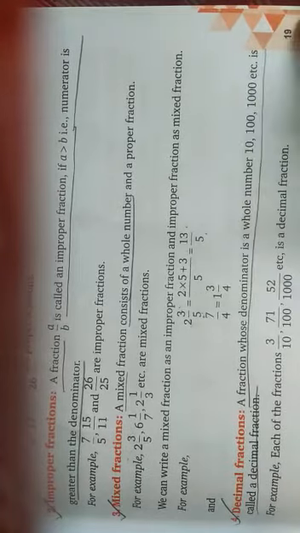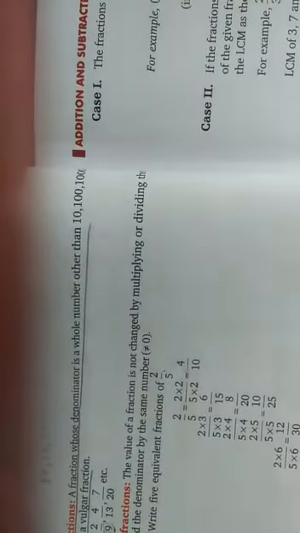Next is decimal fraction. A fraction whose denominator is equal to 10, 100, 1000, 10,000, like in zeros, that is known as decimal fraction. Okay. Next is vulgar fraction. A fraction whose denominator is a whole number other than 10, 100 and 1000. The fraction having a denominator 10, 100, 1000, that is known as decimal fraction, and the fraction whose denominator is other than 10, 100 and 1000, that is known as vulgar fraction.